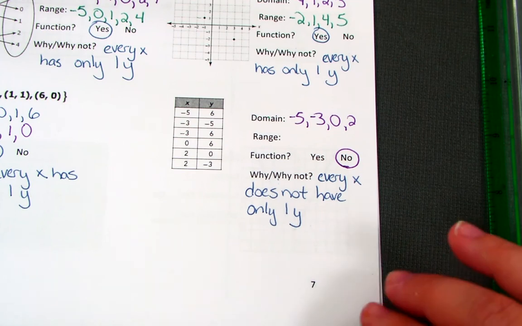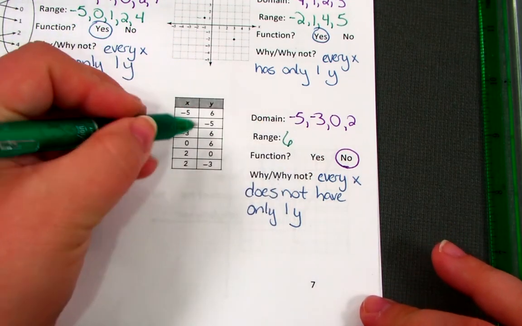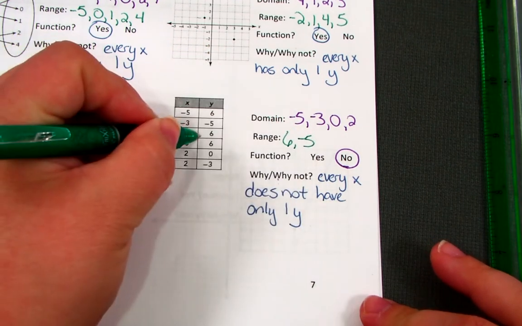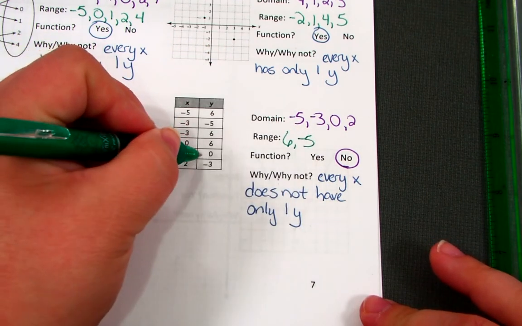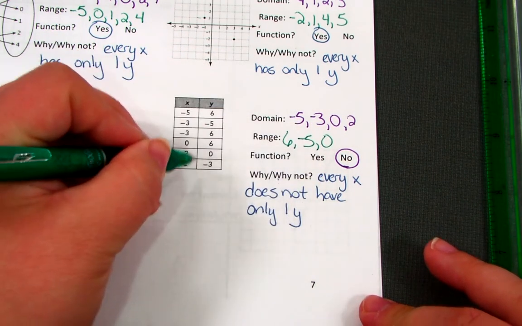Now let's look at the range. I have a 6, -5, another 6, not going to write it down, 0, and -3.